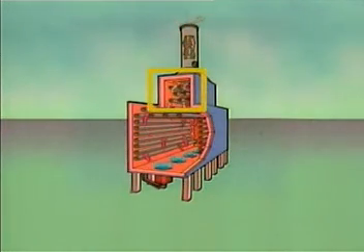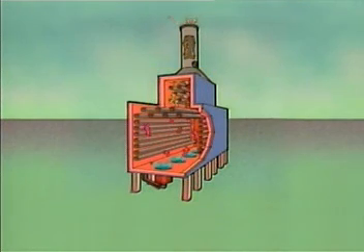The tubes in the upper part of the furnace are not in a direct line of sight with the burner flames. Most of the heat transfer that takes place in this area occurs by convection, as the hot combustion gases pass around the tubes. This part of the furnace is called the convection section.